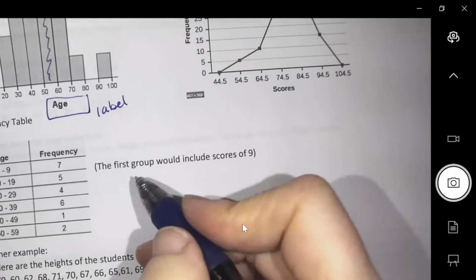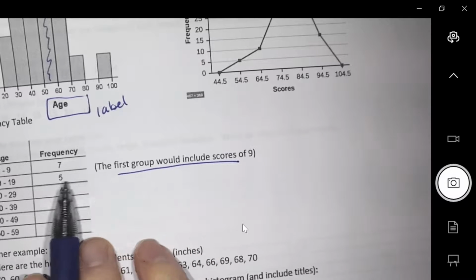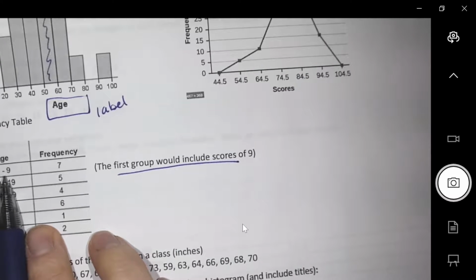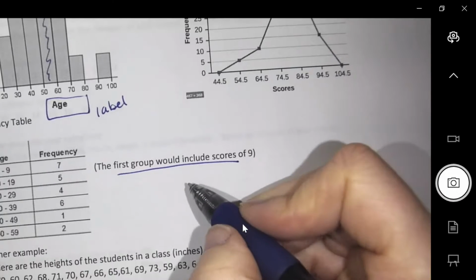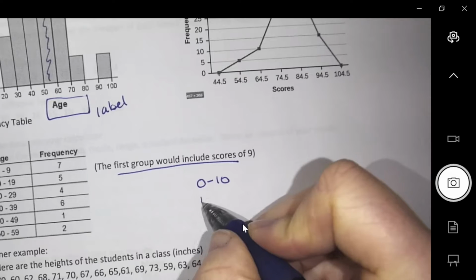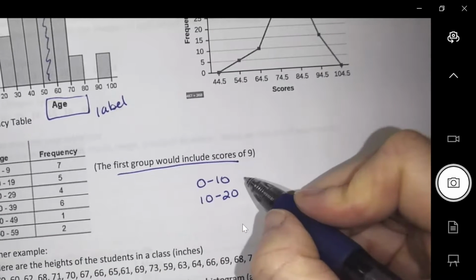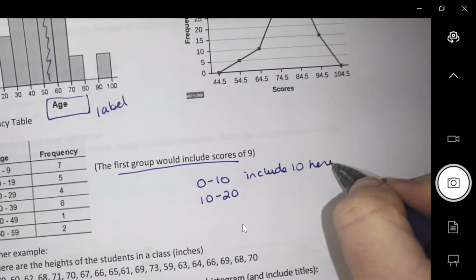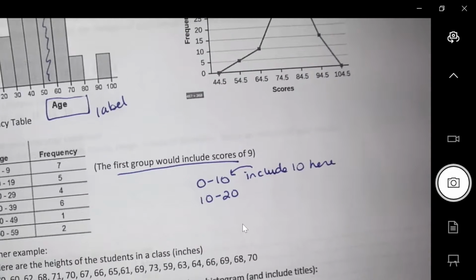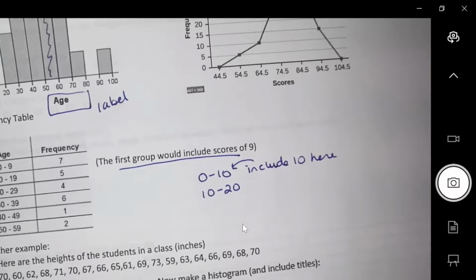Okay, here's something important. This group includes the score of 9. Okay, because sometimes they do something like this, 0 to 10, and then 10 to 20, and then you're like, well, where do I put 10? Because it kind of looks like it could go in both groups. So include it in the lower one.